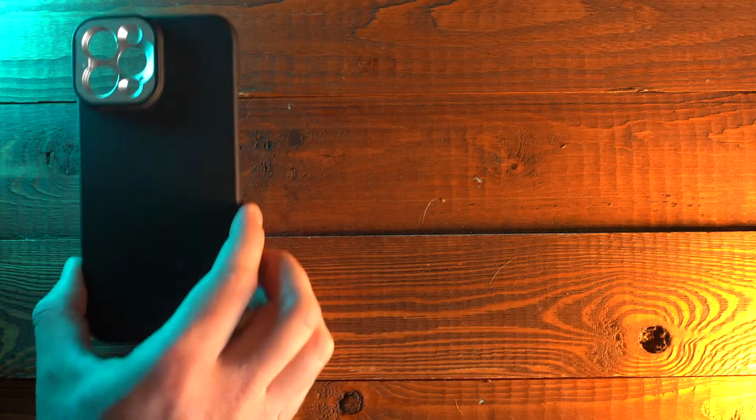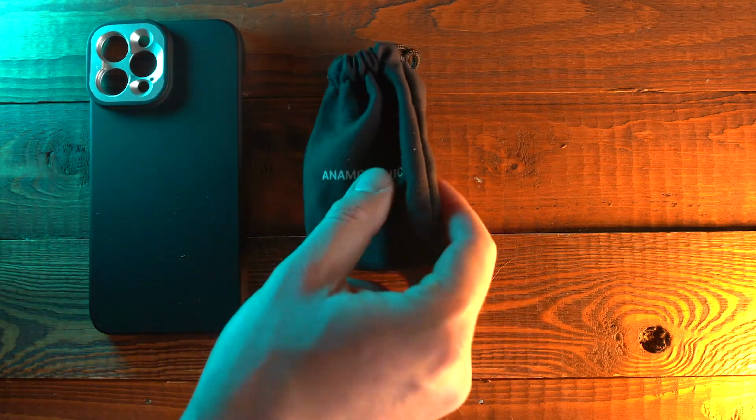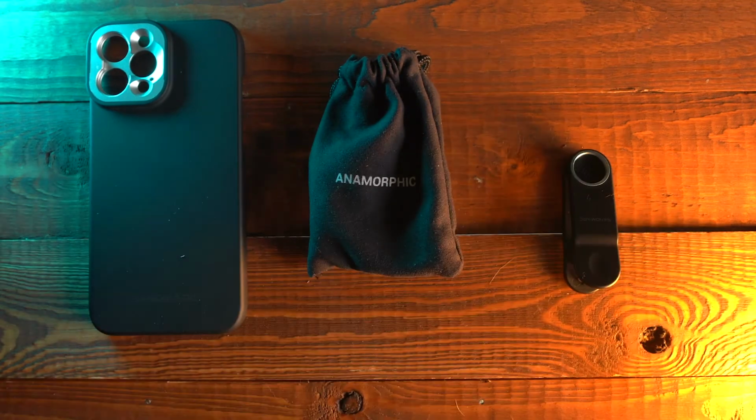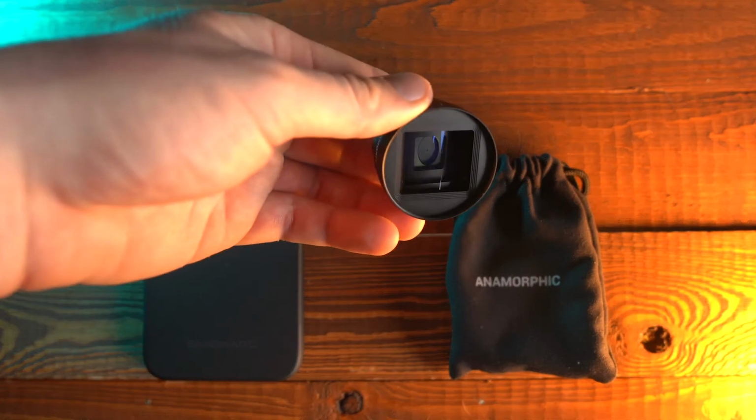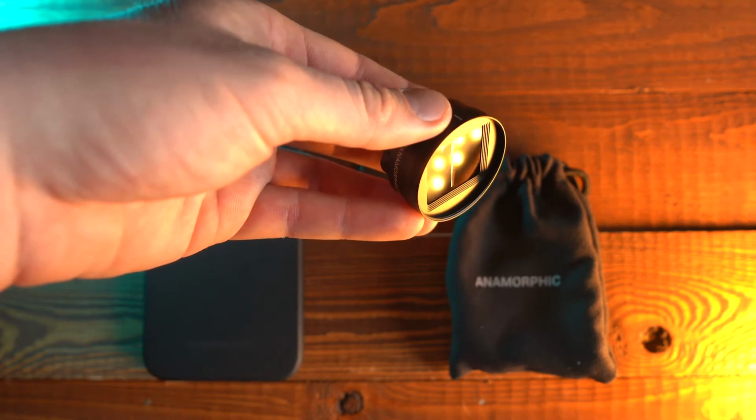So talking about that, what do you get for your money with this anamorphic lens? SANDMARC includes a phone case, a carrying pouch, a clip to clip the lens onto different smartphones, and the lens itself. The lens itself is fully metal built, it feels really solid, really premium, and is super easy to use. I'm going to talk about that in a minute as well.